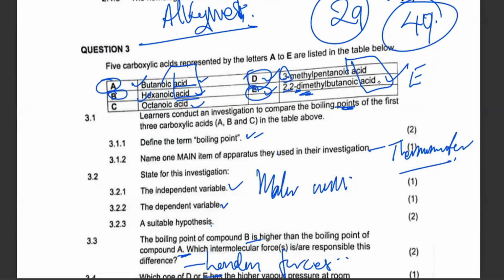It requires more heat to break it down, therefore the vapor pressure is going to be low. So E has a smaller surface area compared to D, and therefore the intermolecular forces of E are weaker.